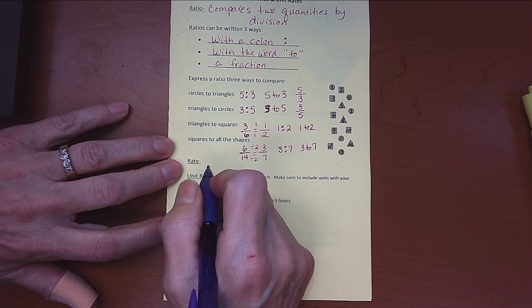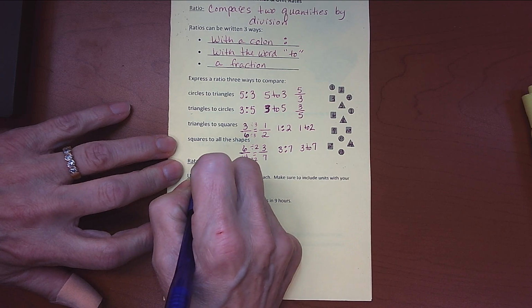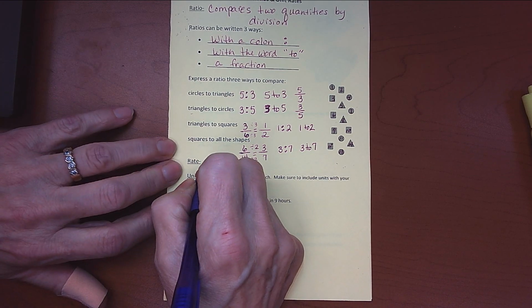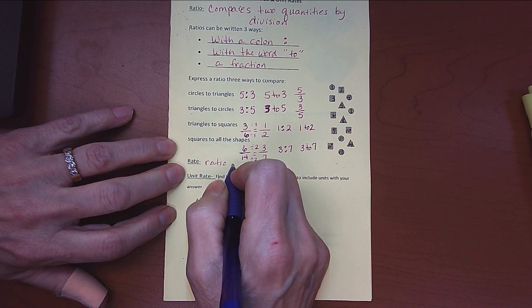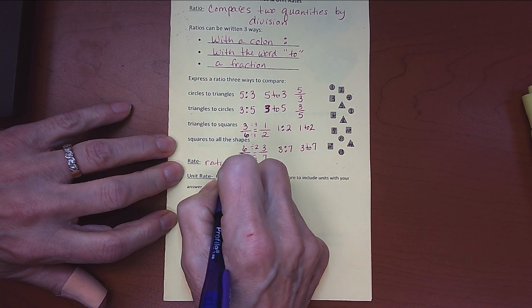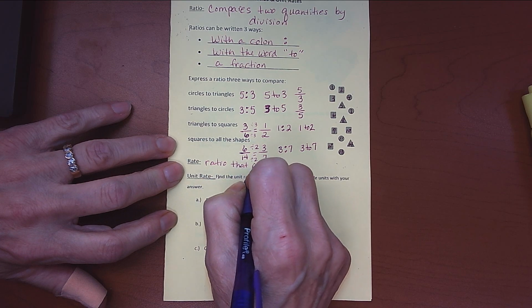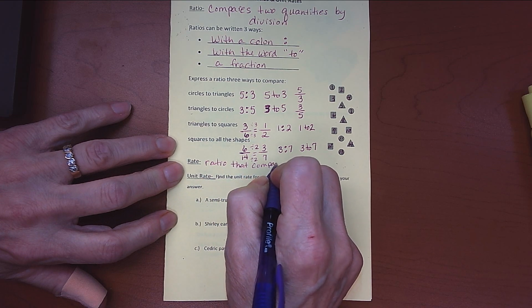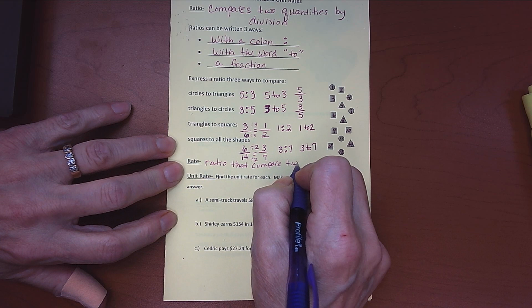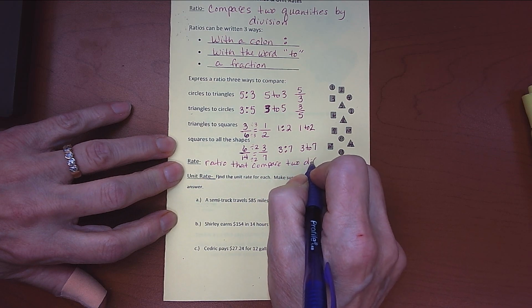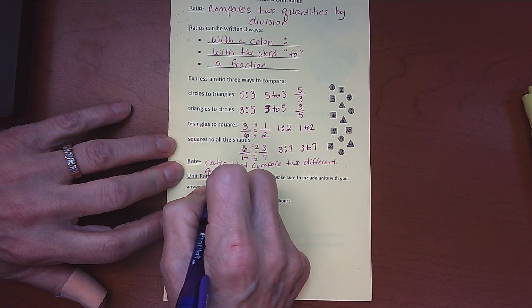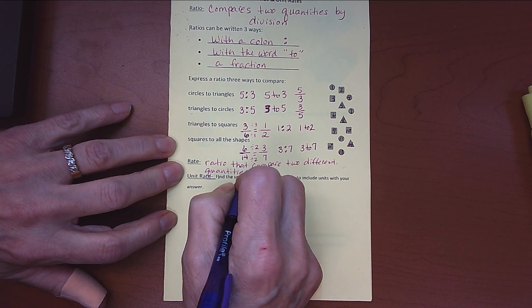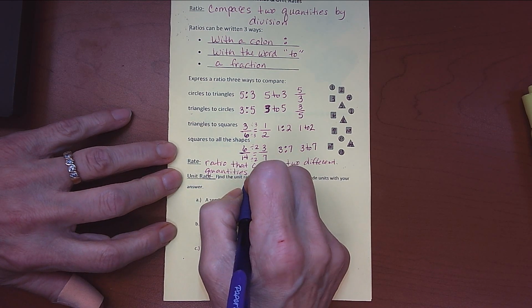All right. So a rate is a special ratio. It's a type of ratio that compares two different quantities that have different units.